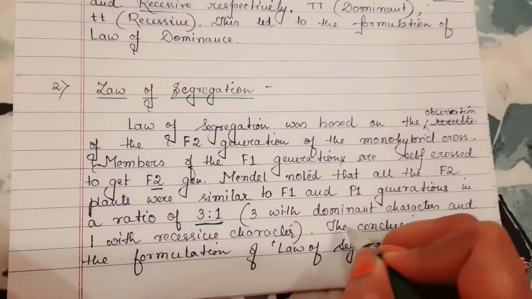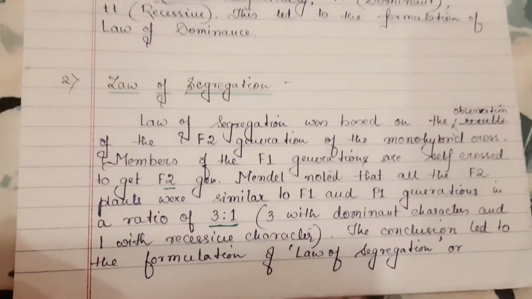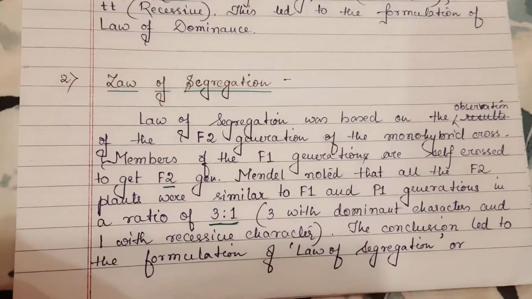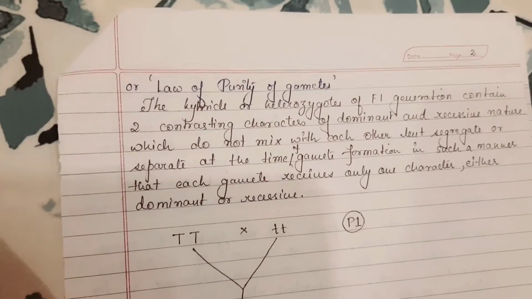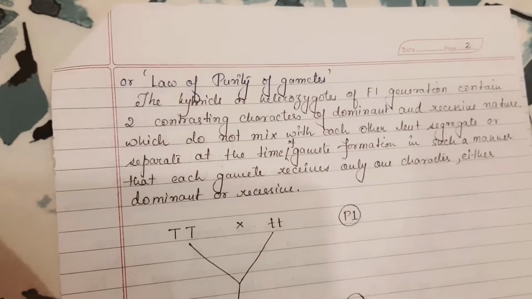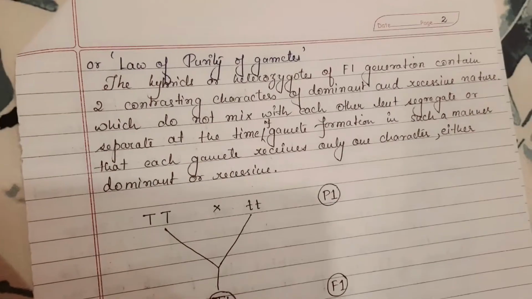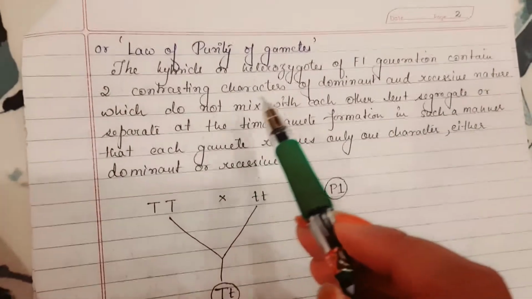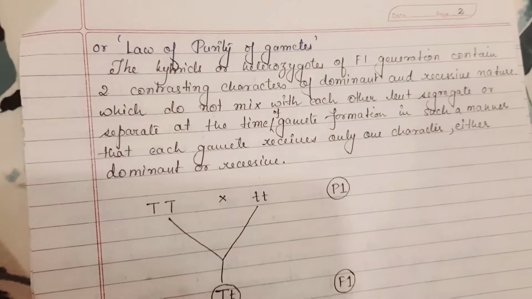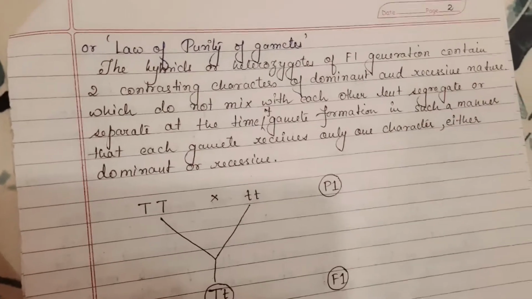3:1. 3 with dominant characters and 1 with recessive character. Now, what is the conclusion from this? The conclusion led to the formulation of the law of segregation or law of purity of gametes. Now, what is it? See, the hybrids or heterozygotes of F1 generation contain two contrasting characters of dominant and recessive nature. Right? This is what you have already come across.